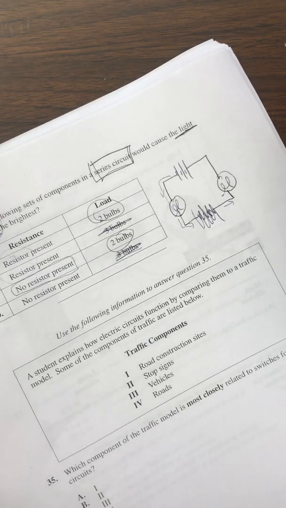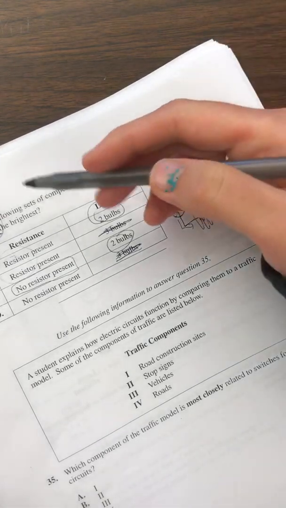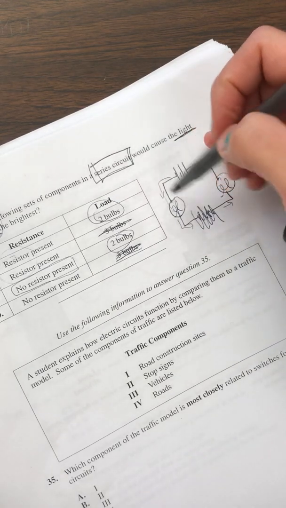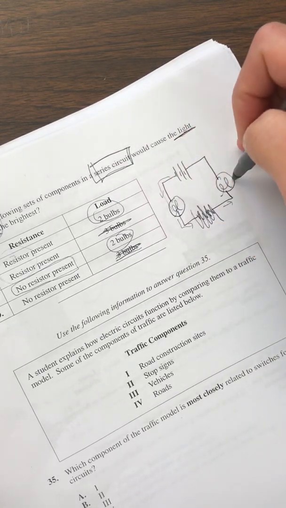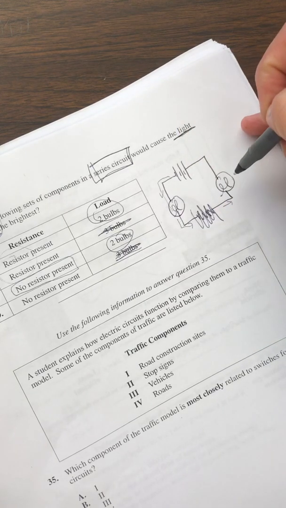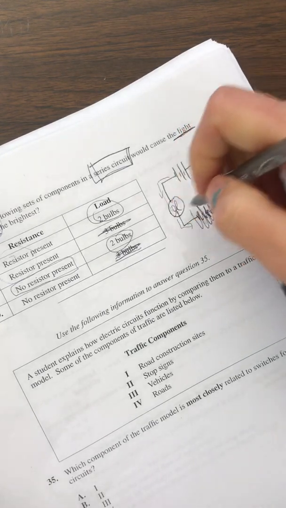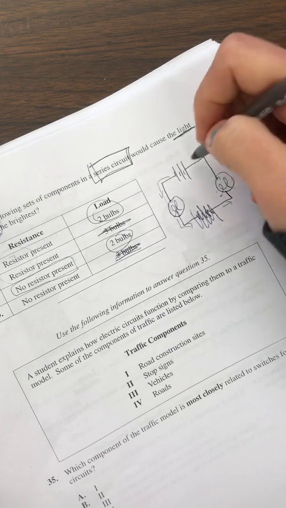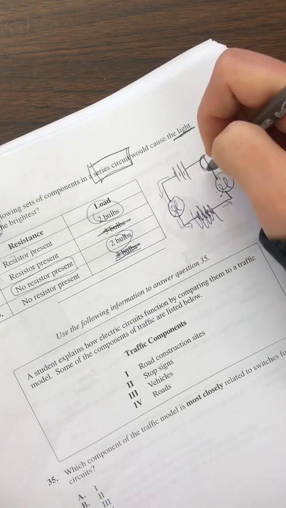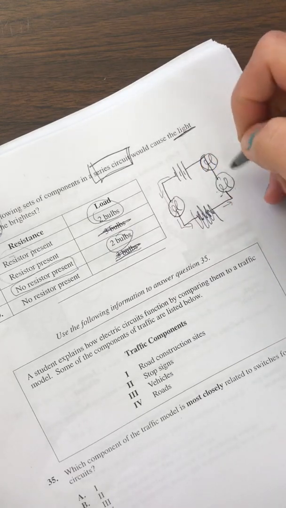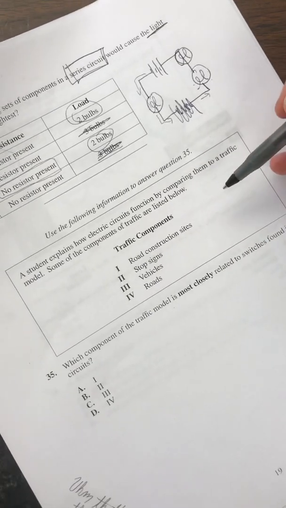Without the snacks analogy, when you have a circuit, if you have fewer loads that need to use the electrons, each individual item is going to be brighter. So 2 bulbs are going to be brighter than if you had 3 or more. If you had 3 bulbs and a resistor, they would all be very dim. Question 35.